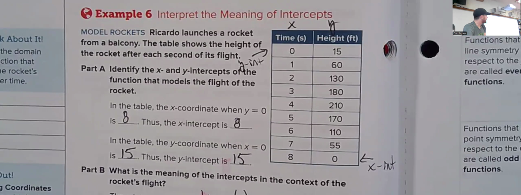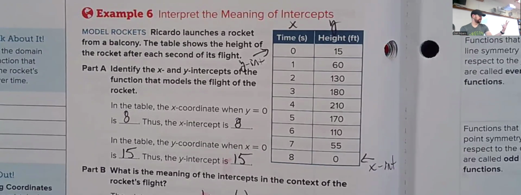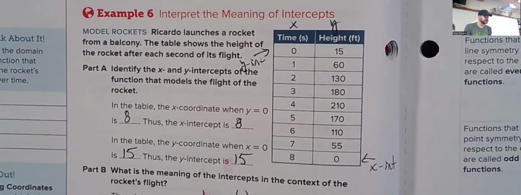Okay. Now we're going to talk about what we saw on that explore activity, that warm-up that we saw yesterday, the idea of symmetry. We talked about line symmetry and we talked about point symmetry. Line symmetry is if you have a particular line, it could be horizontal, it could be vertical, it could be diagonal, but as long as every point on a function reflects perfectly across that line and you still end up on the function, that would indicate line symmetry.